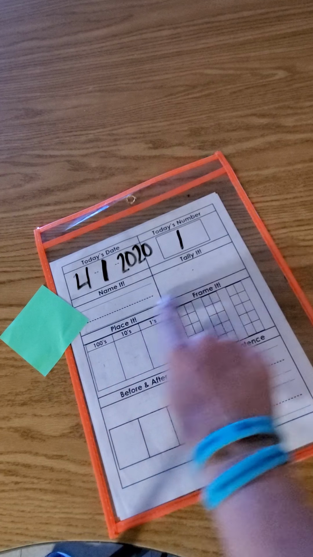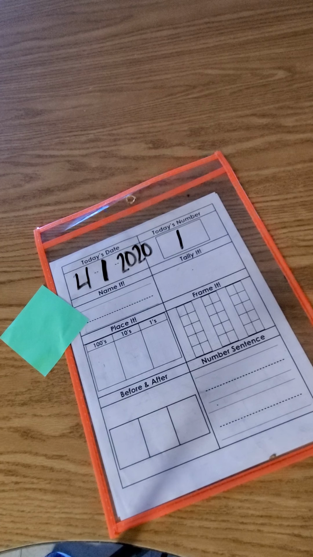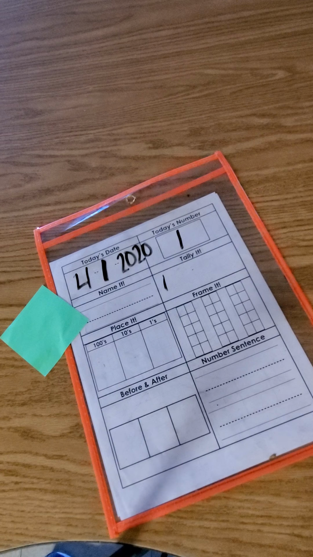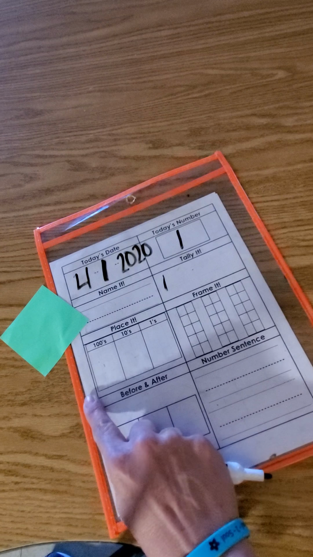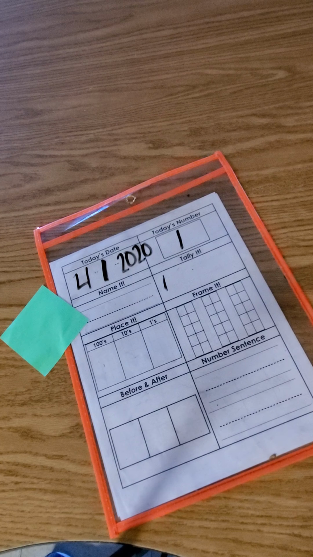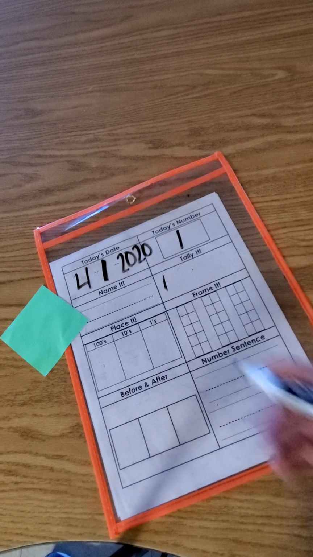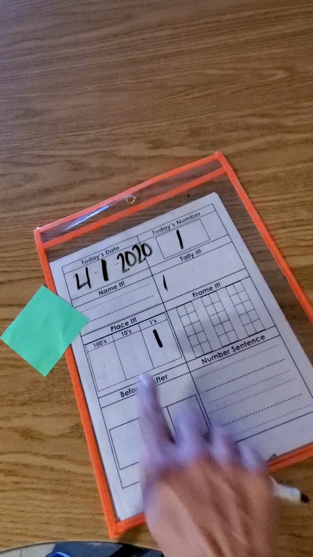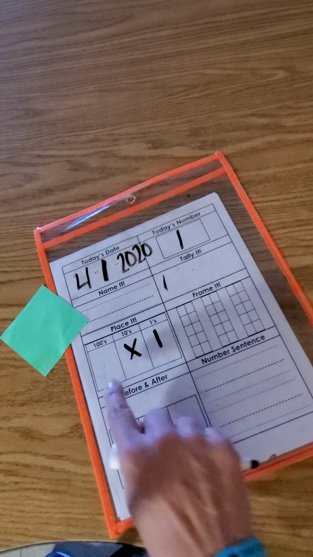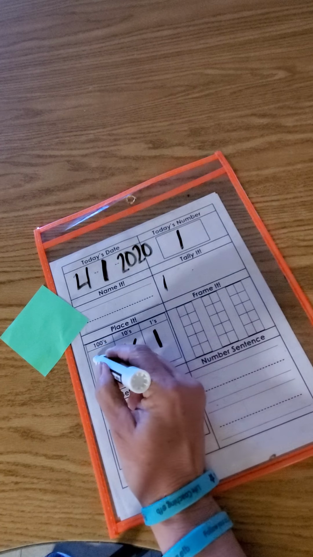Just like you're reading, you're going to go left to right, slide on over to tally it. How many tallies will you make? 1. Fall on down and to the left. Over here at place it, your 1s, 10s, and 100s. Where will the number 1 go? In the 1s, 10s, or 100s? Yep, in the 1s. Are there any 10s? You can leave it alone or exit out. Are there any 100s? No, same thing.